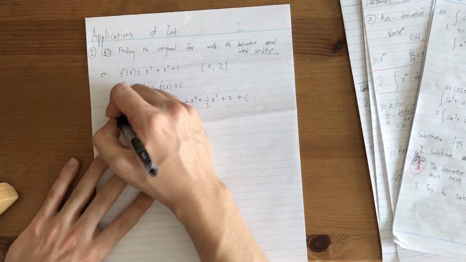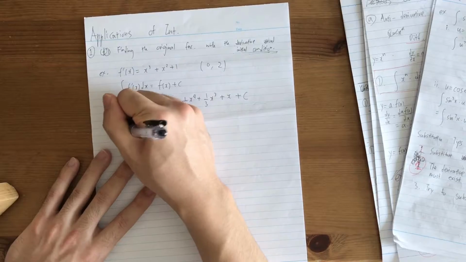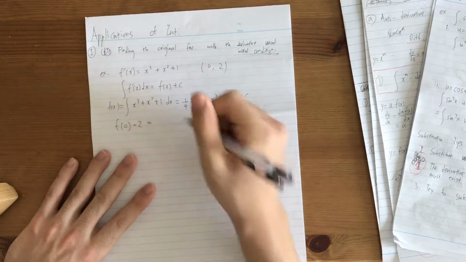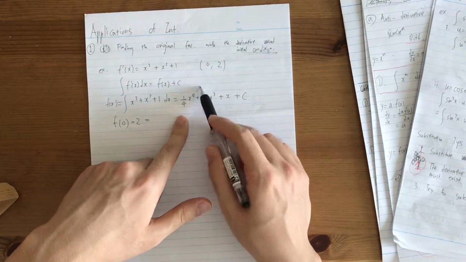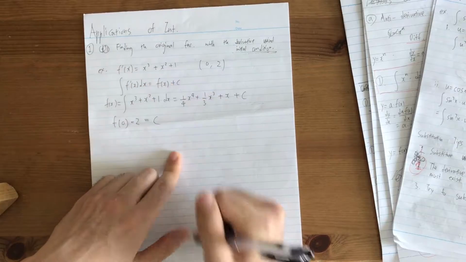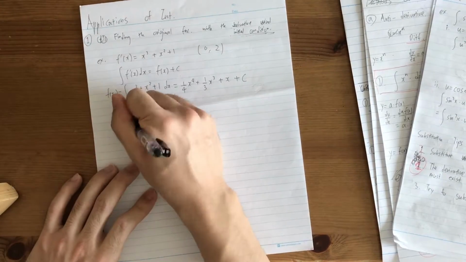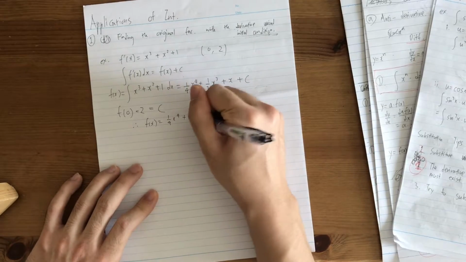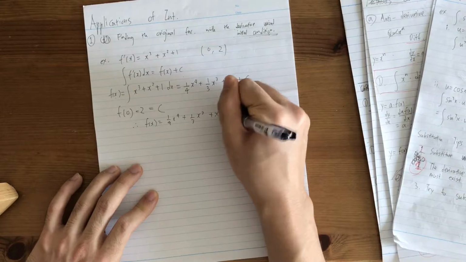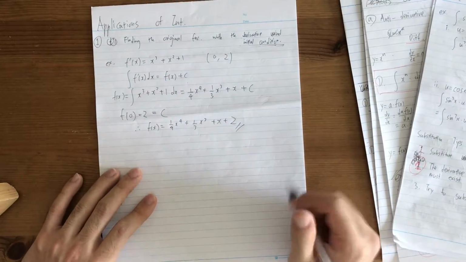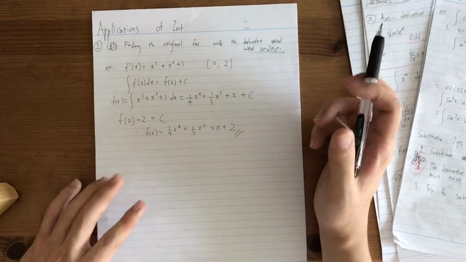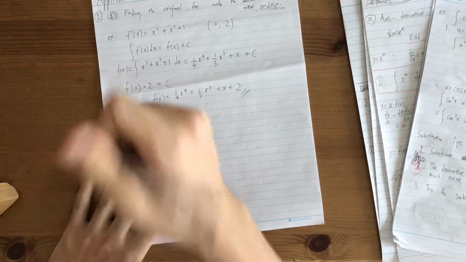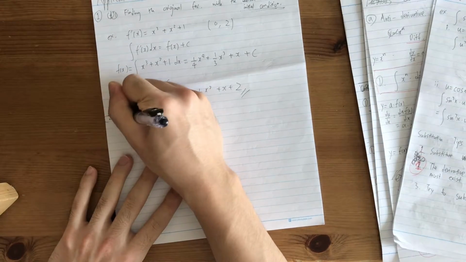That means if we input 0, we'll have output 2. So we can evaluate it: all the terms with x become 0, and we have c only. That means c equals 2. Therefore, the original function will be like this. As long as you can integrate a function, this shouldn't be difficult at all. Okay, so the main application is finding the area.